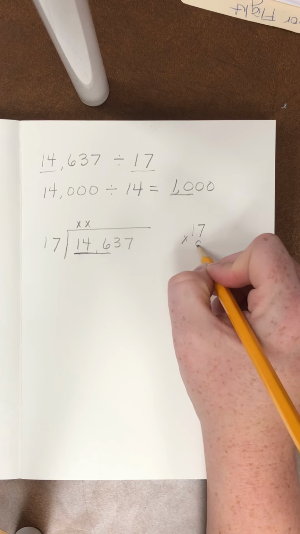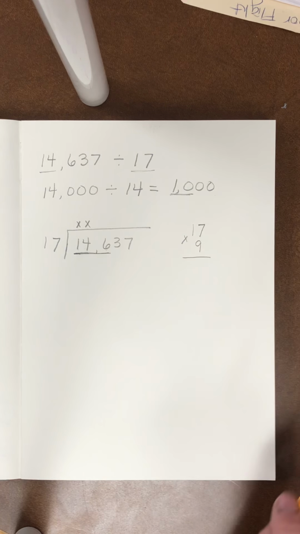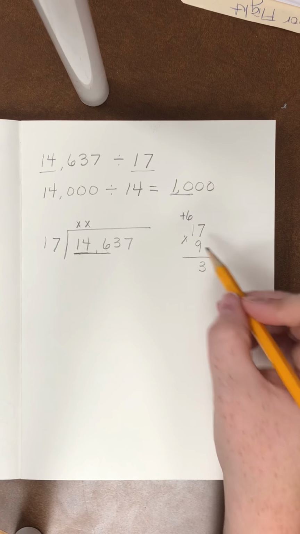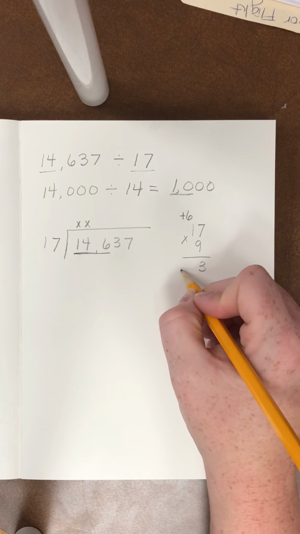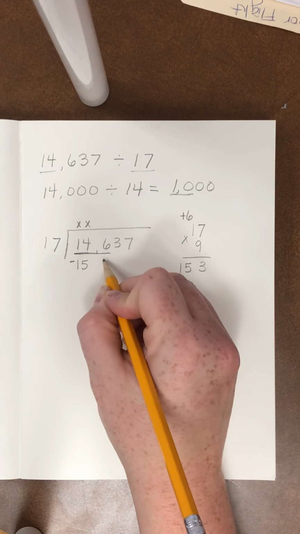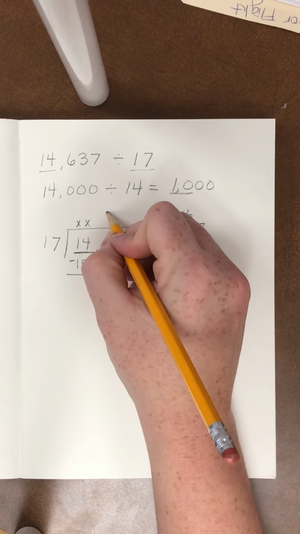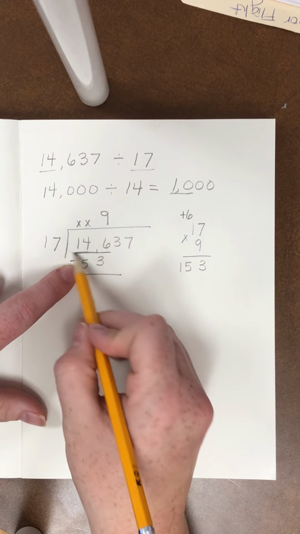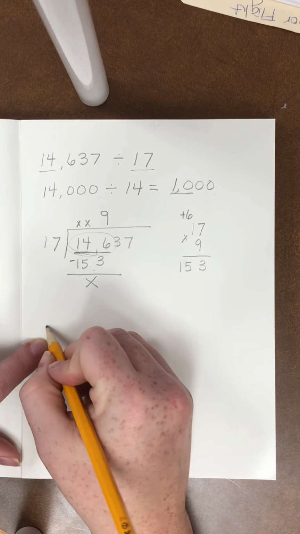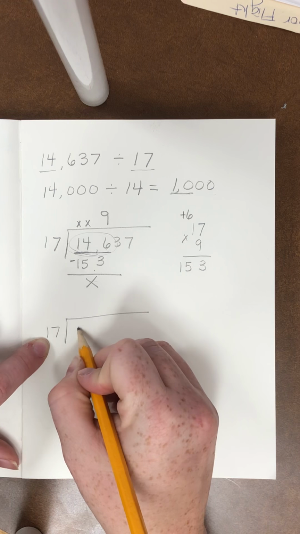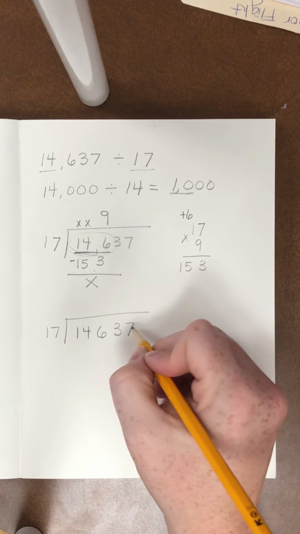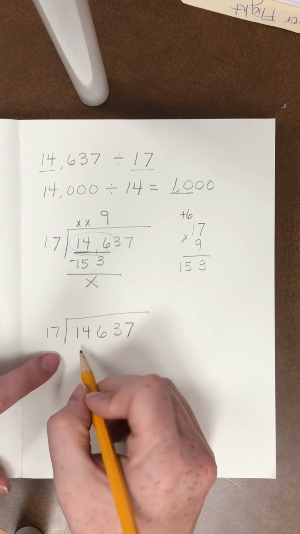17 times 9, 9 times 7 is 63. I'm going to put my 3 and put my plus 6. 9 times 1 is 9, plus 6, 15. If I look here, I know that 9 is too big, because my number up here is smaller than this number, so that won't work. So I'm going to come back down here and redo it. I'm going to fill it in. And then I'm going to try the same thing again.